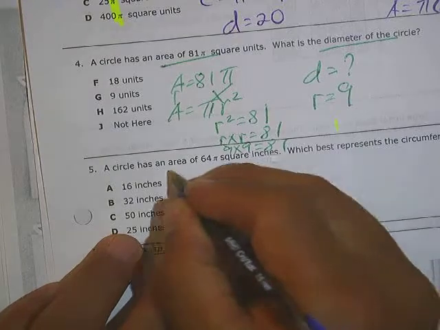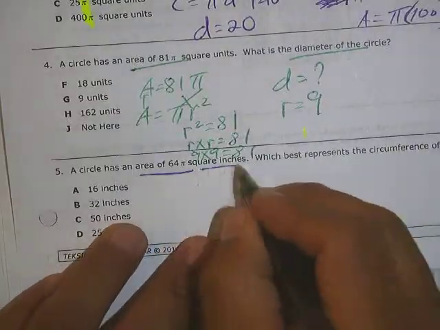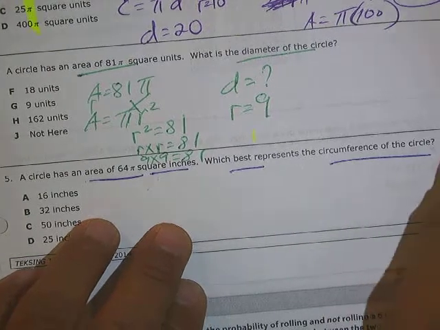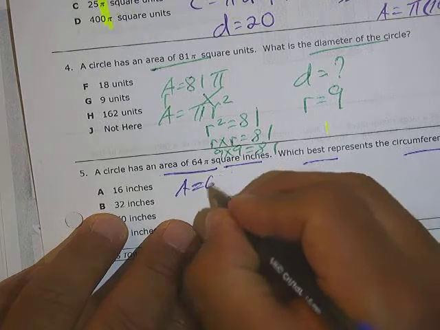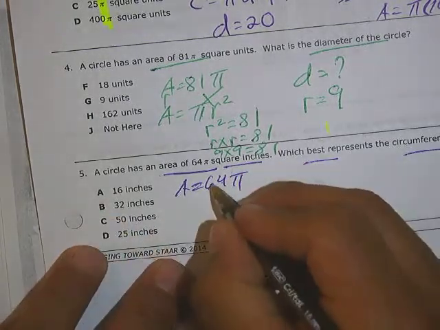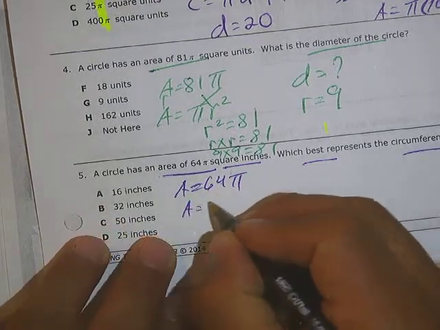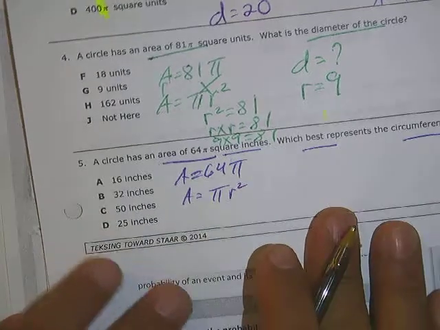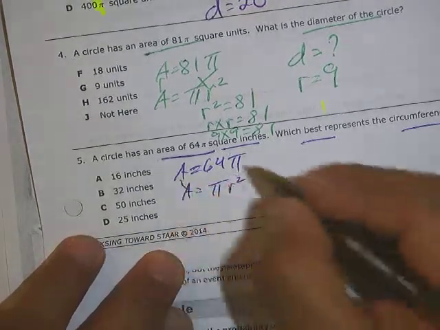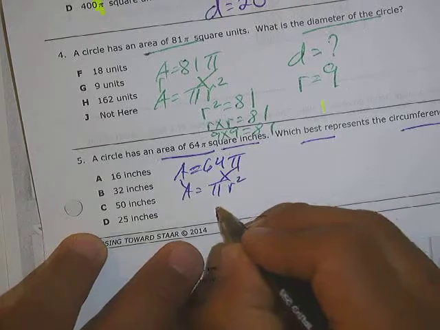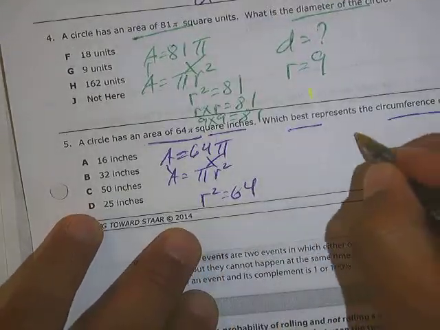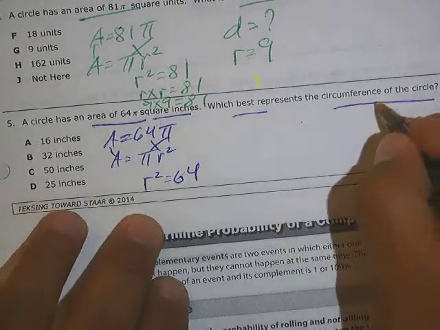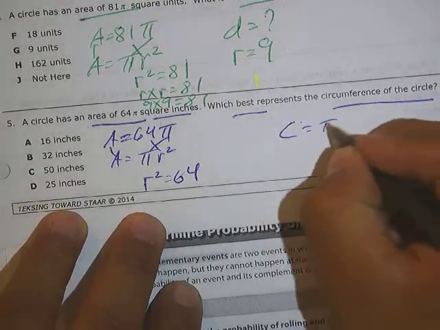Number 5. A circle has an area of 64 pi square units. What best represents the circumference of the circle? They give you the area, 64 pi. I know the equation for area is pi times radius squared. It's the same. Area was area, pi was pi. That means r squared is equal to 64.